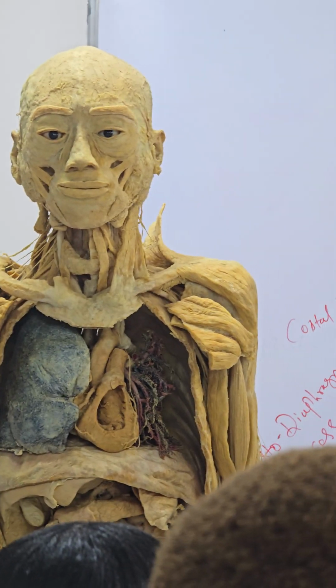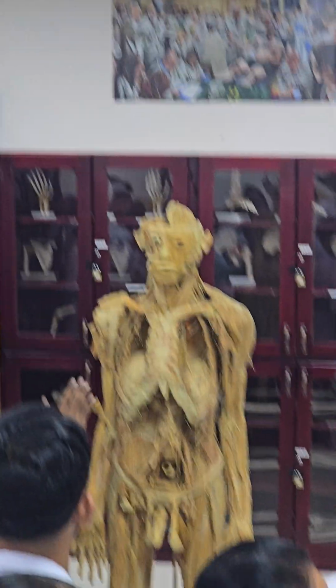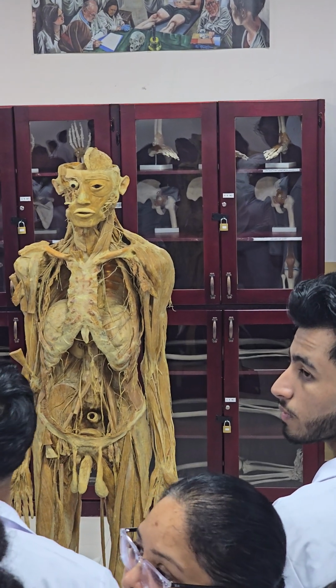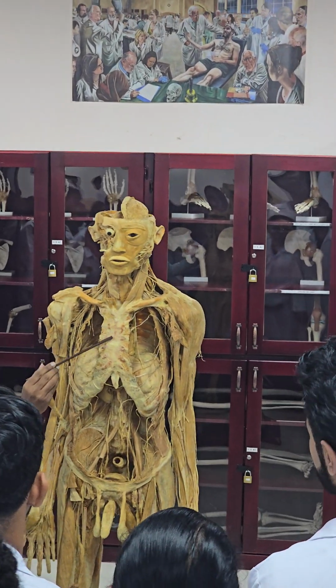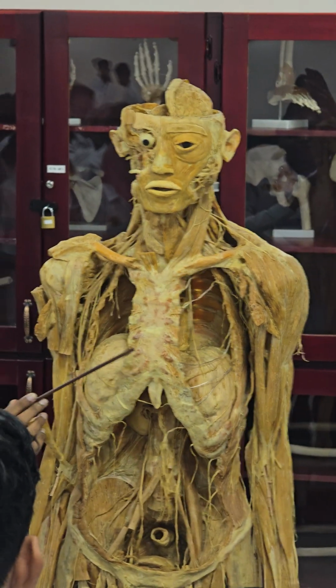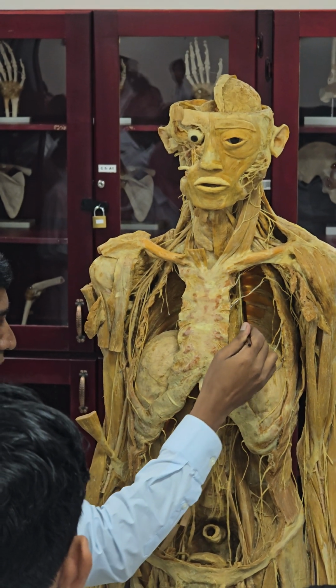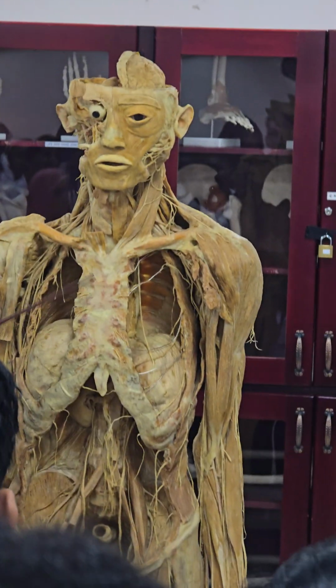Please, without making noise, you come there. Completely all the structures are removed. See here, what is this bone called? Sternum. Look, this bone is called the sternum. Can you see? This is the central axis, the central bone. These are all the vertebrae, this is the vertebral end. This is the sternum.